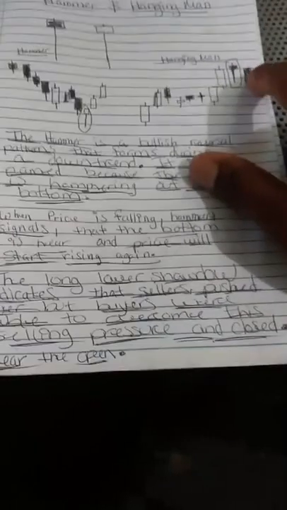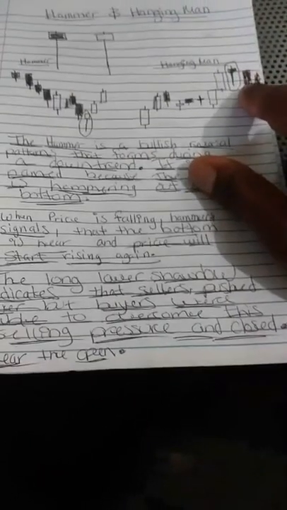Once you see a hanging man form, it's a clear reversal pattern. You wait for some type of bearish candlestick to close below. As you can see, it's closed below the hanging man. After you get that confirmation, you know price is going back down.